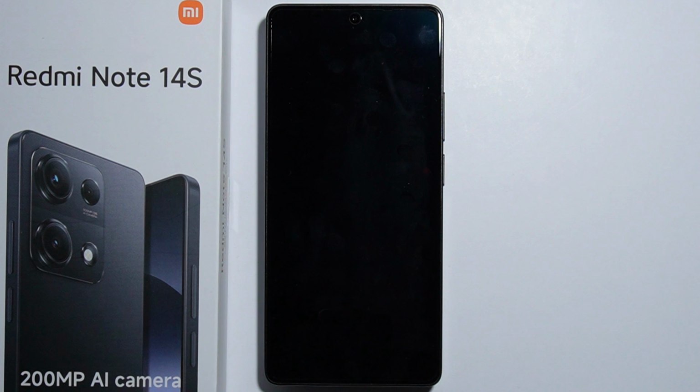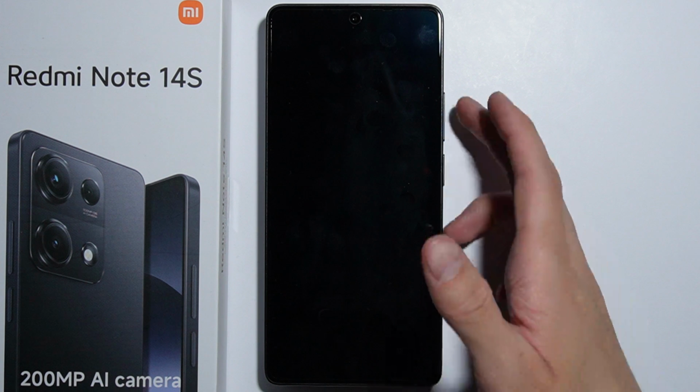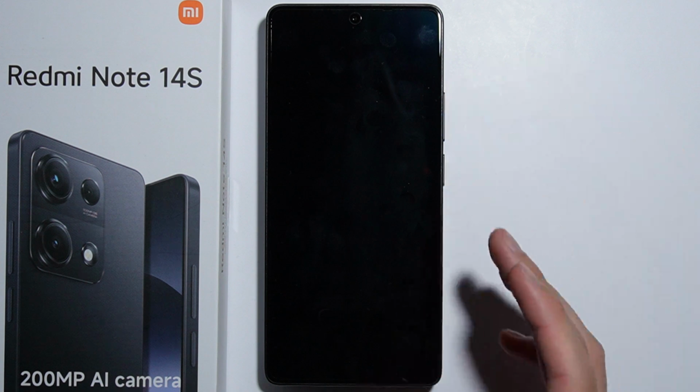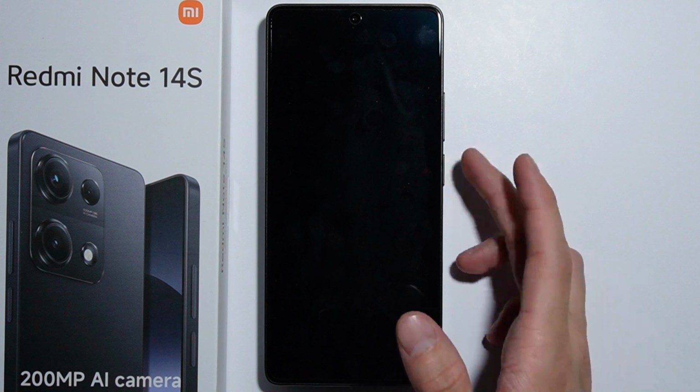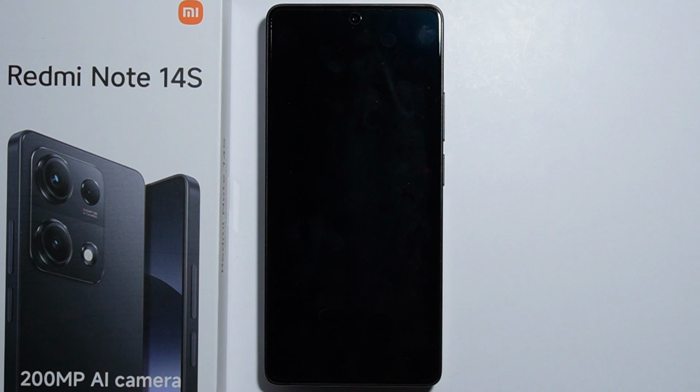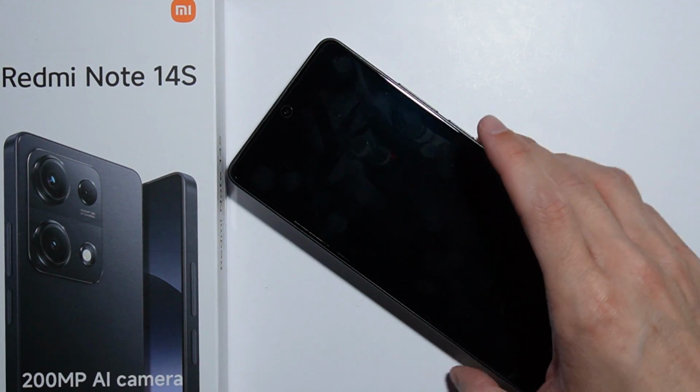that, turn your phone back on, but you will have to turn it on by pressing and holding the power button and the volume up button simultaneously. After the Xiaomi logo appears, release the power button and keep on holding the volume up button. So now let me quickly show you how you can do this.